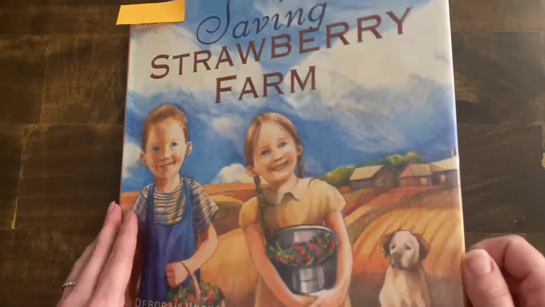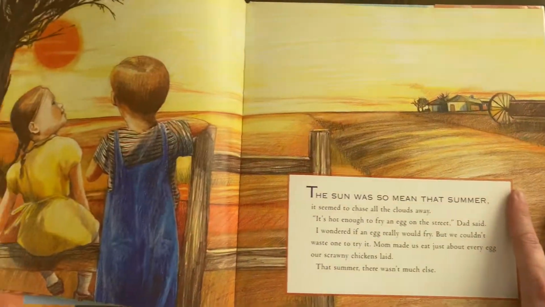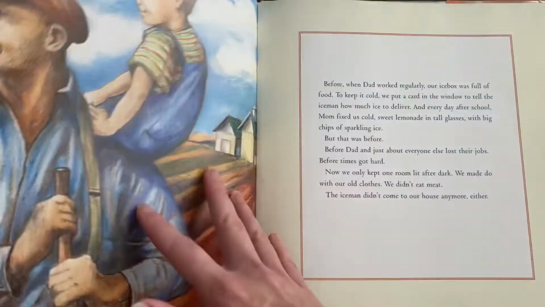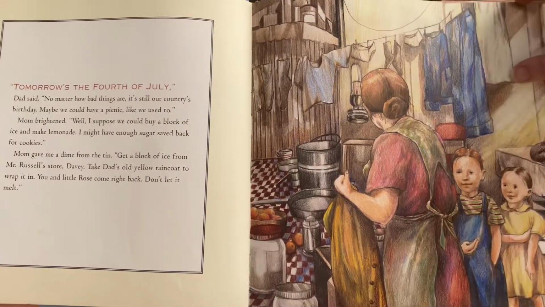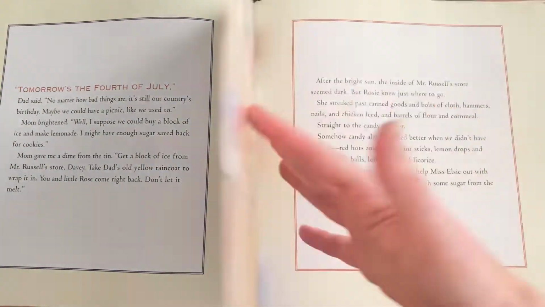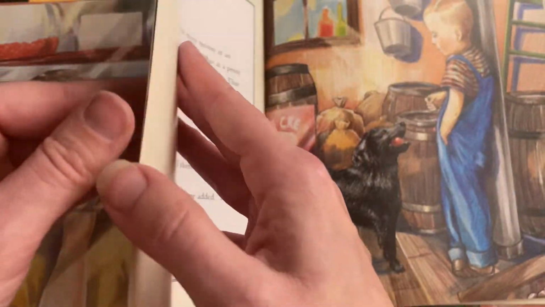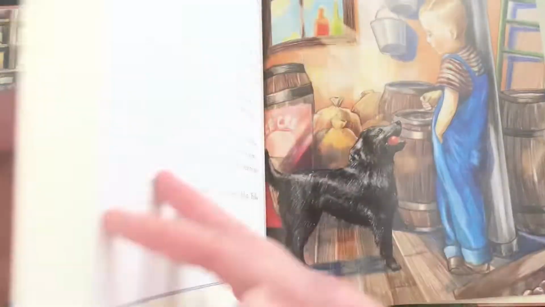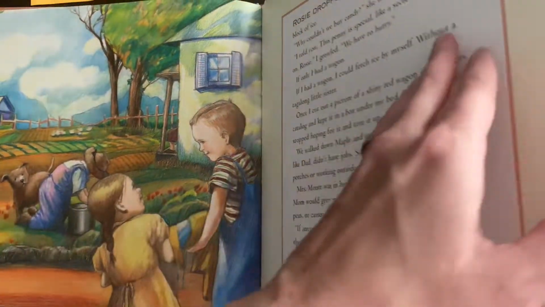This next one we haven't read yet, but it's called Saving Strawberry Farm, and it's about a farm and a little girl in the Great Depression, and she has a penny that she can spend on anything that she chooses, which she could really buy many things, candy, little goods and treats, but she decides to try to save Strawberry Farm with her penny. And like I said, we haven't read this one yet, but it looks like a really sweet story.